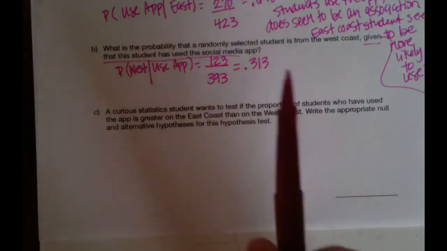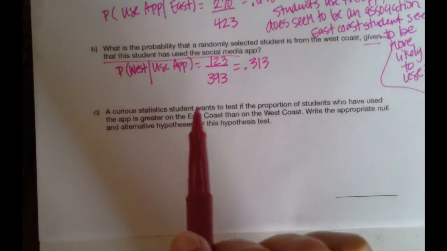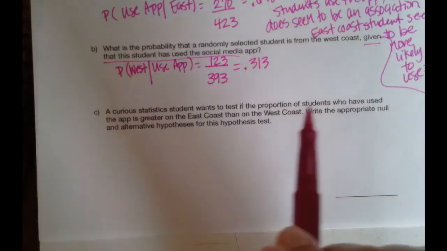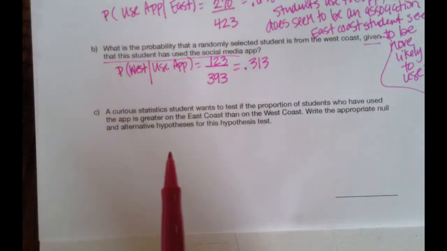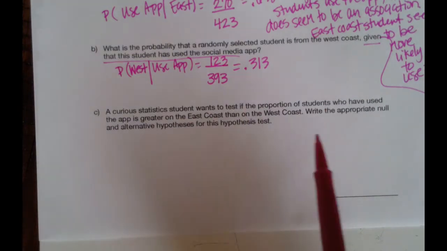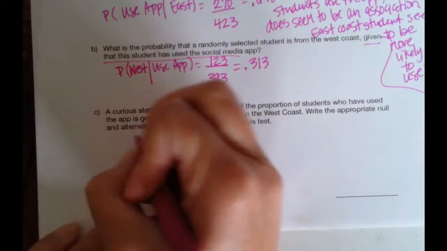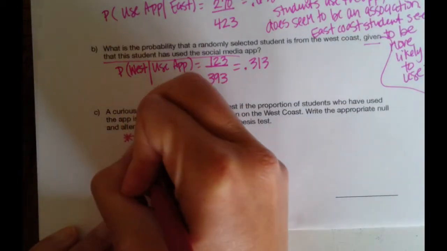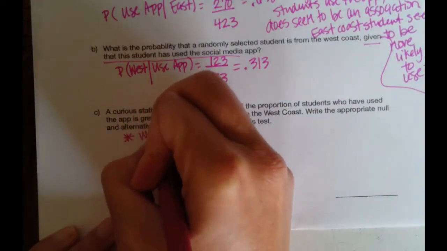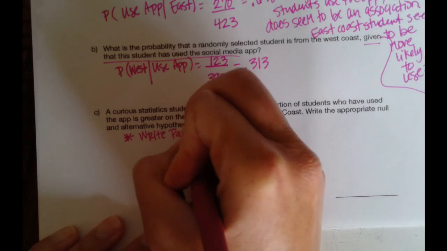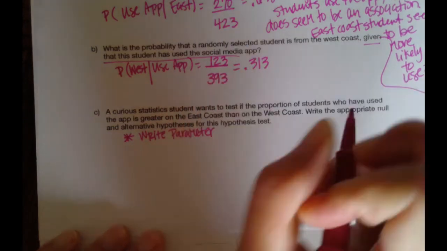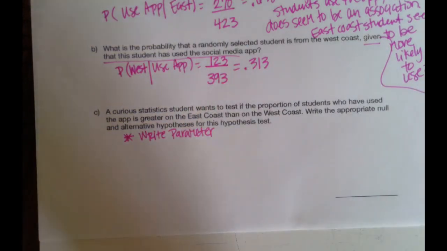The next question says the curious statistics student wants to test if the proportion of students who have used the app is greater on the East Coast than on the West Coast. Write the appropriate null and alternative hypotheses for this hypothesis test. The main thing I want you to do is make sure you write your parameter, because you're going to write your H0 and your Ha, and you're not going to state your parameter.